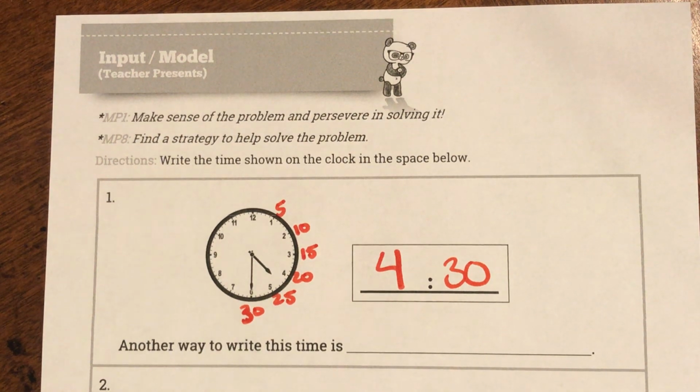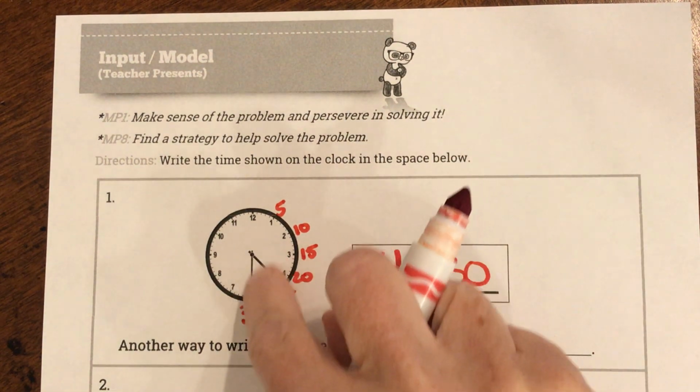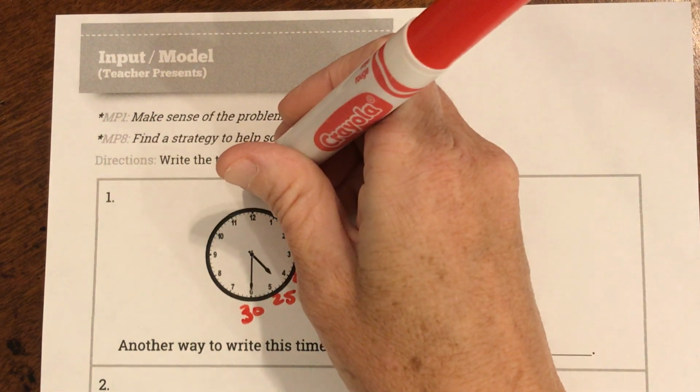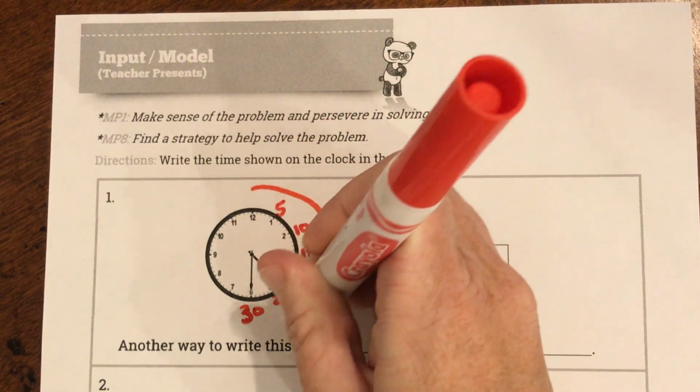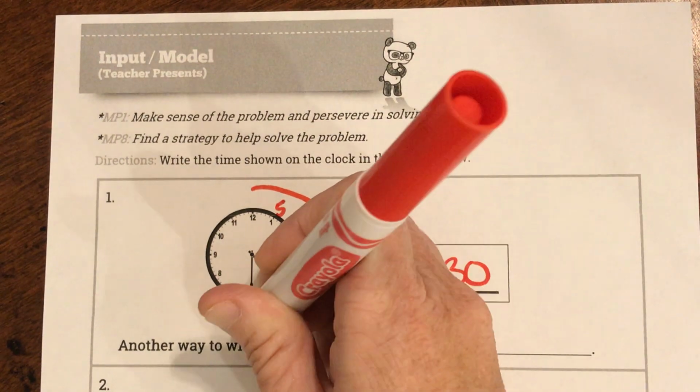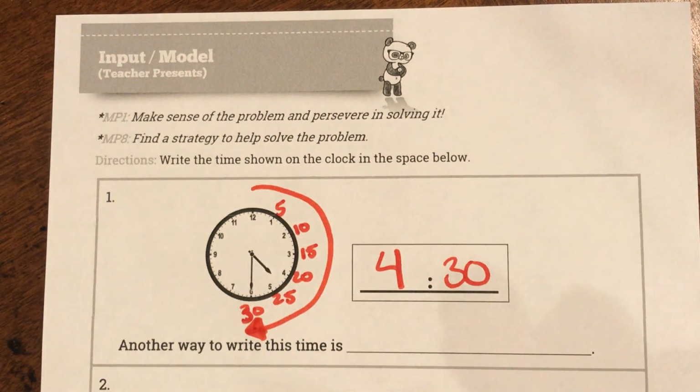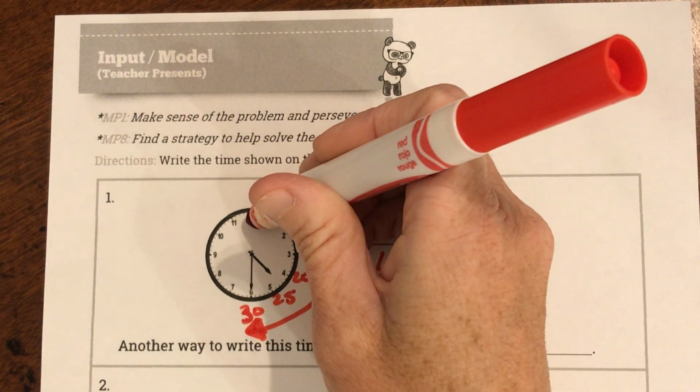Okay, now here's where our new part is. It says another way to write this is... okay, so they want another way to write this. Well, look at my minute hand. My minute hand went how far? It stopped right there. So it's gone halfway.